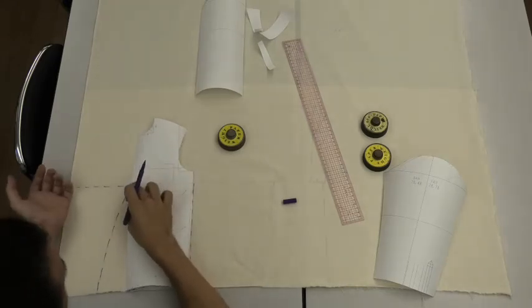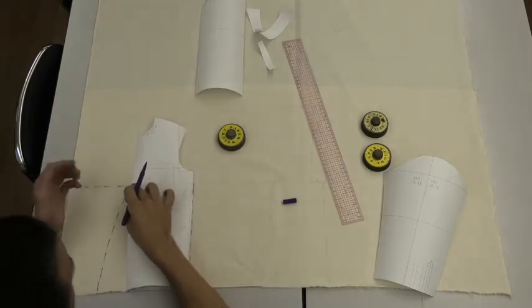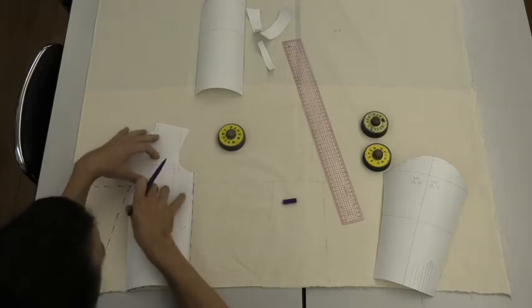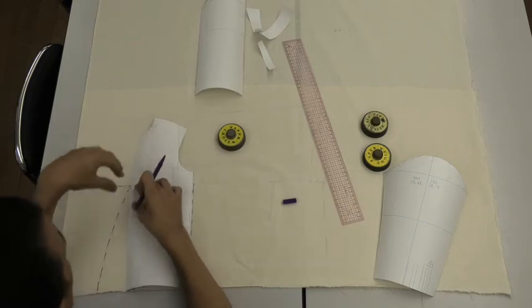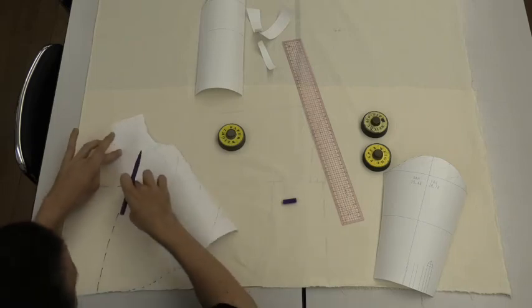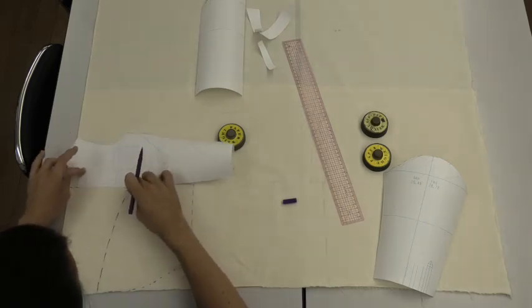So here is a bit of a waste of fabric. So why not turn my front like that? I don't know. Let's see.